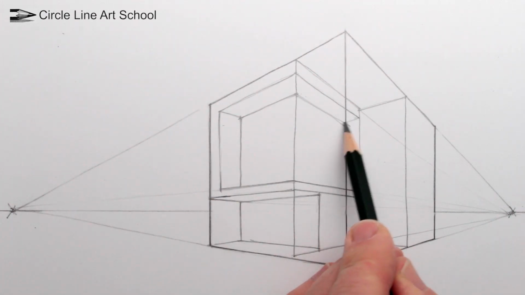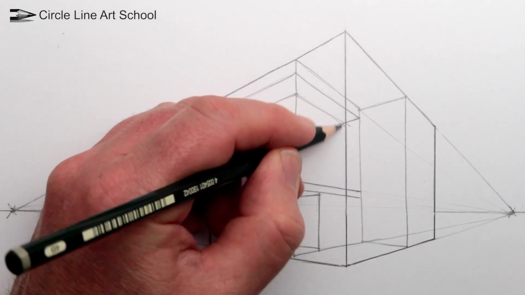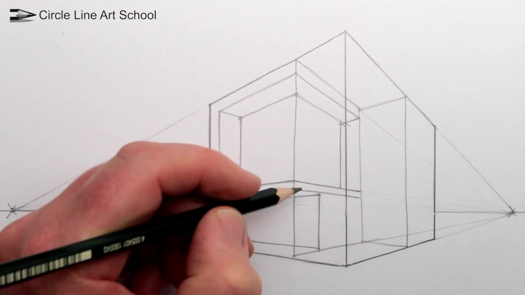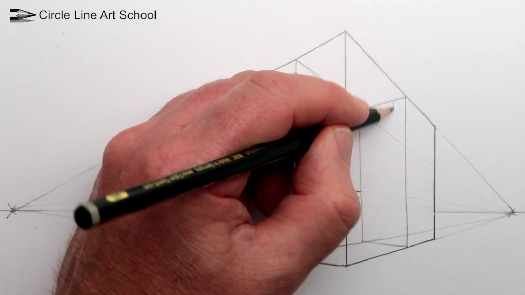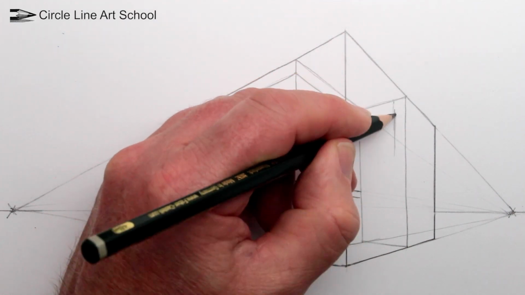So in this drawing we're using our vanishing point for all of the lines apart from the vertical lines. In that way you can have quite a lot of freedom in your drawing and just make it up as you go along.